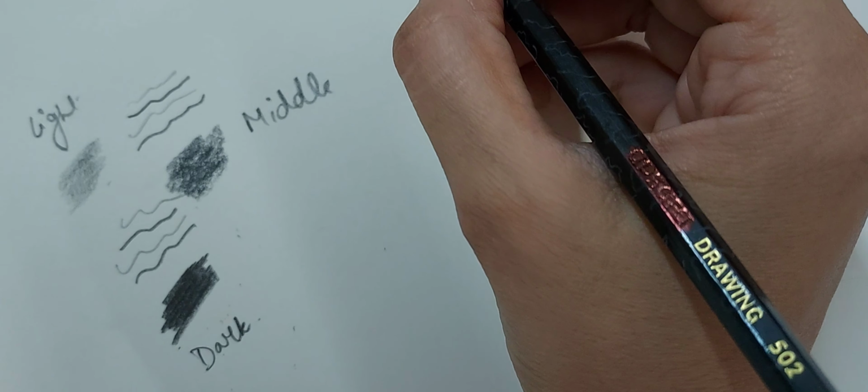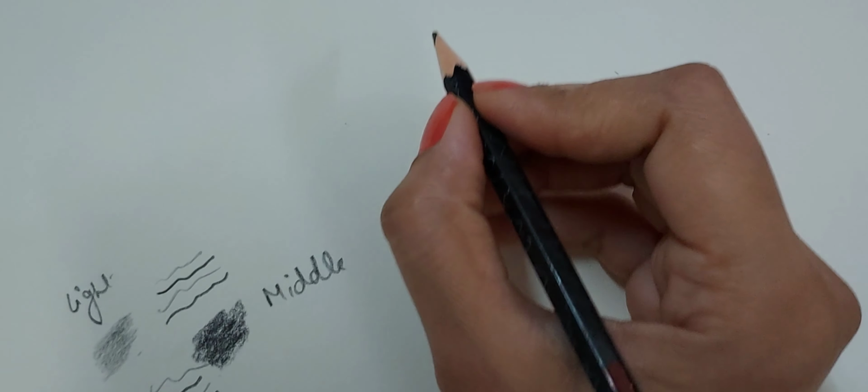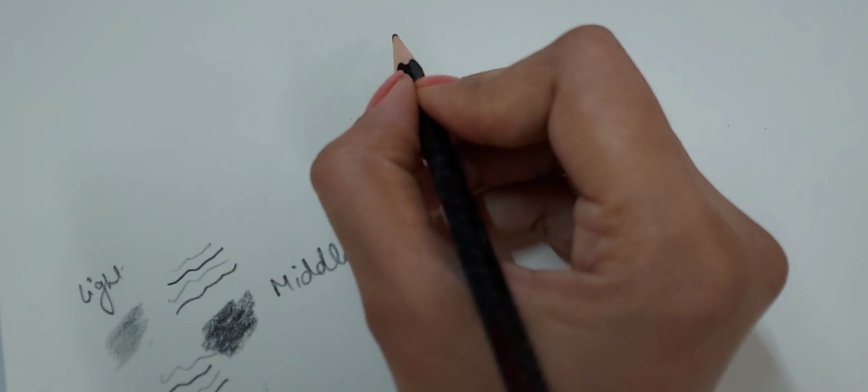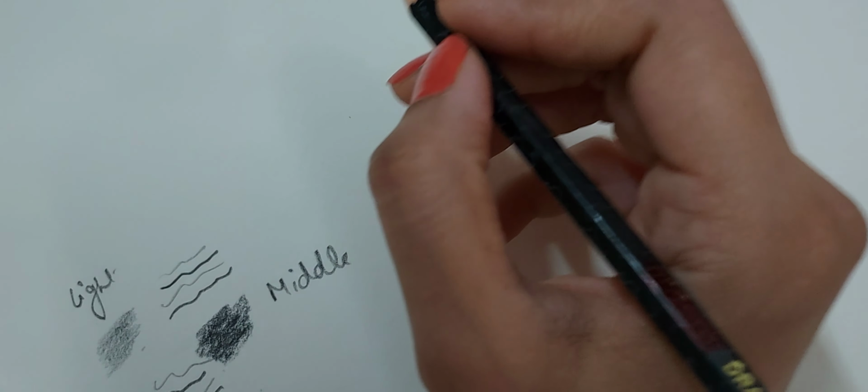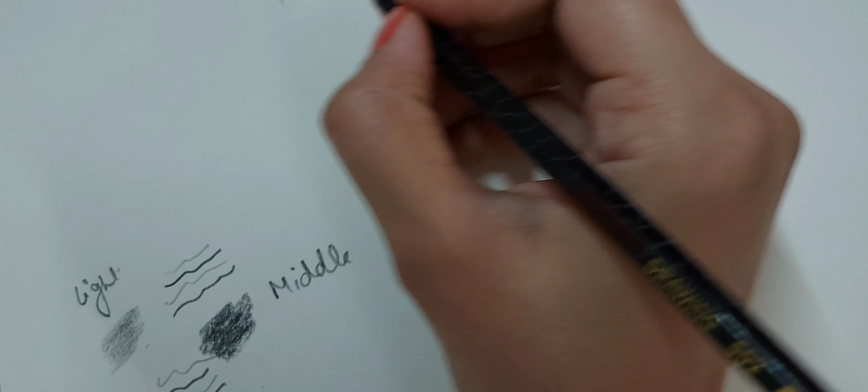Now I will give you a lesson on how to create an eye. Let me tell you how we have to start. Before starting, we should know how we adjust the eye on the face. Suppose this is the face.